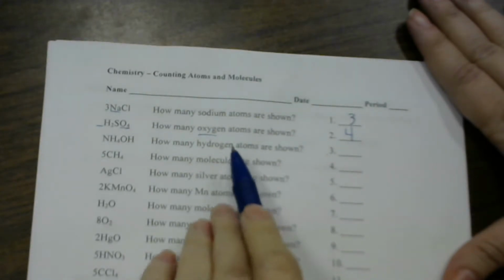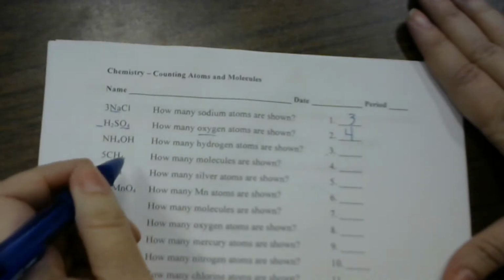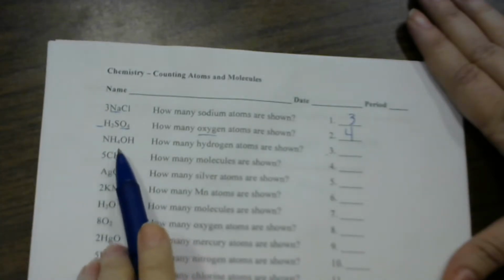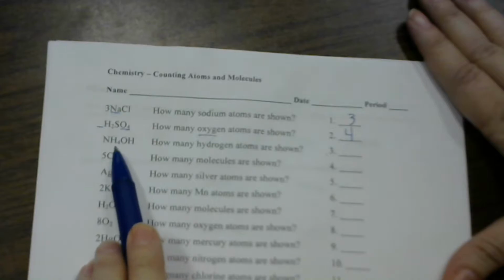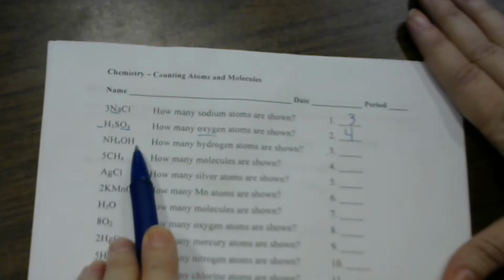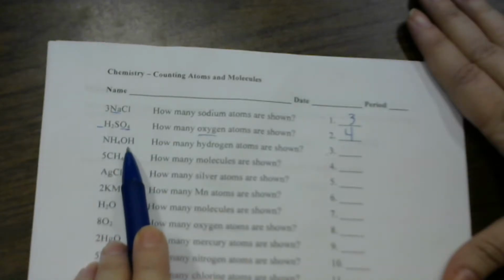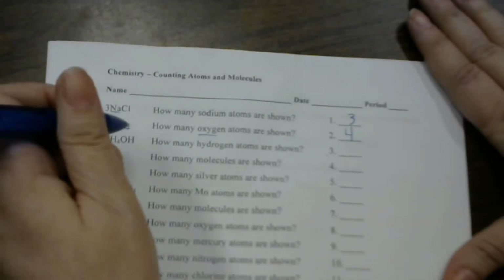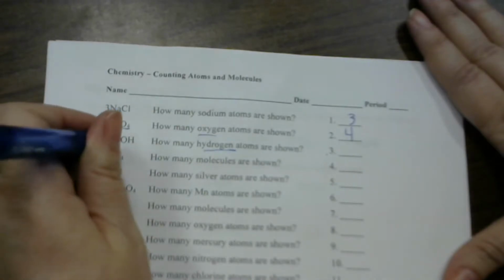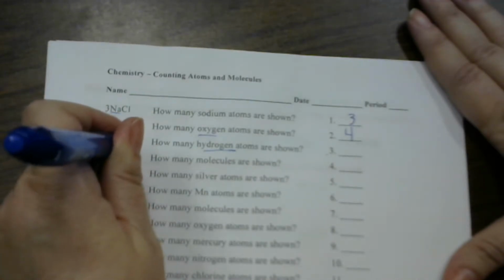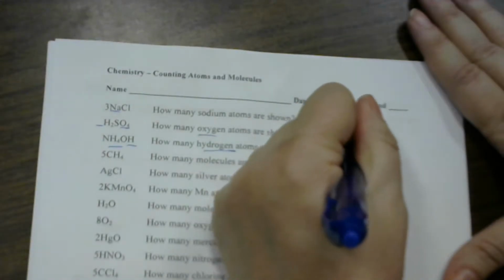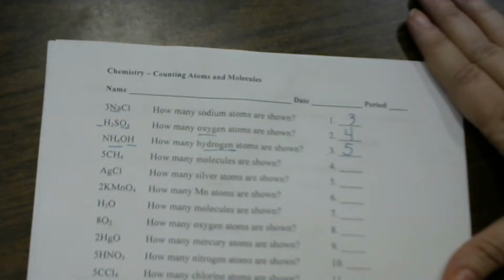Okay, now the next one, how many hydrogen atoms do we have? Well, this one's a little tricky because if you have more than one of the element in the molecule, you have to count them all together. So we have, for hydrogen, we have 4, and then we have 1 more. All right, so that's going to be 5 total.